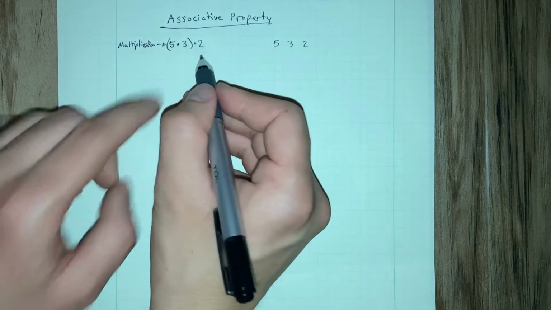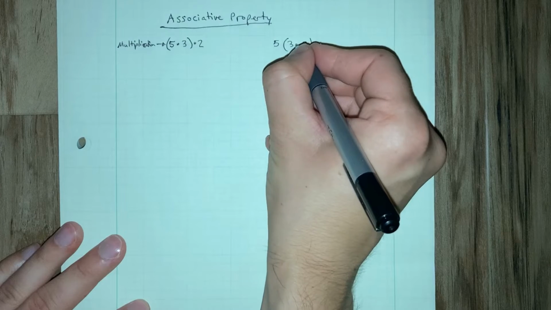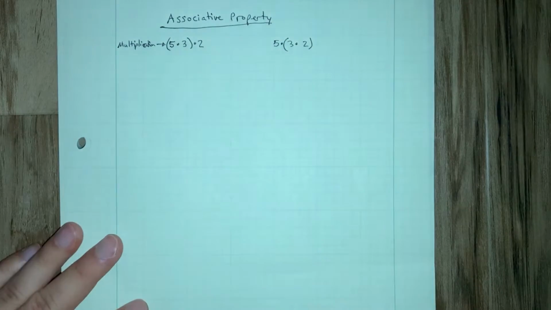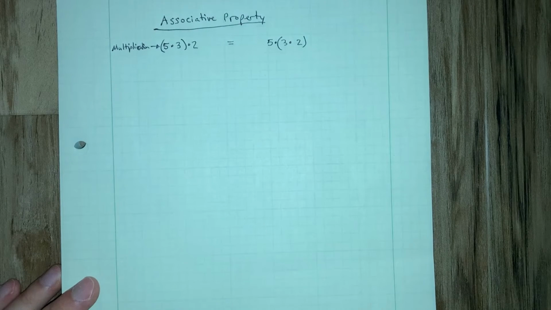See how I did that? So let's slide them over to the 3 and 2, and then keep our multiplication signs everywhere. And it's basically saying that those are equal.